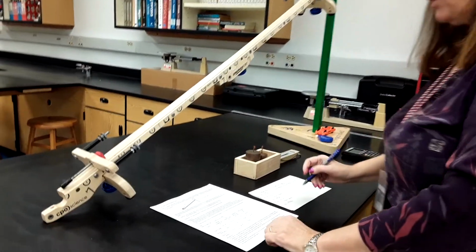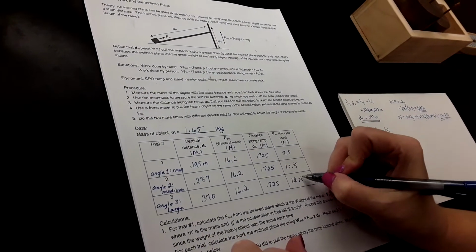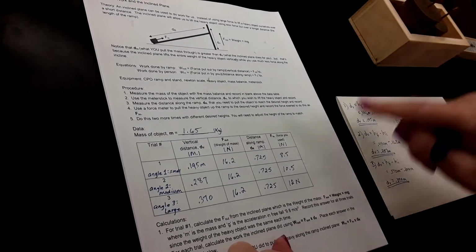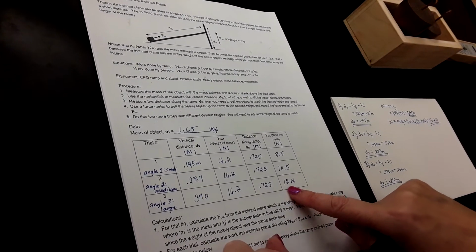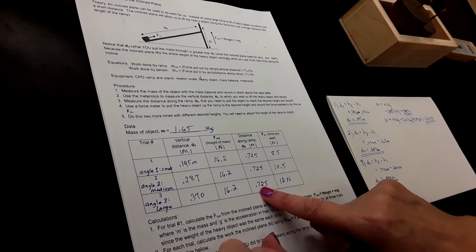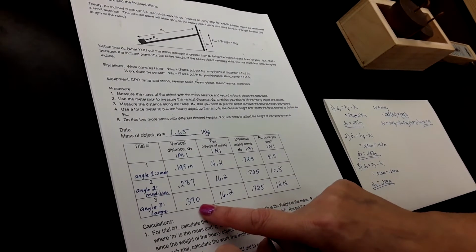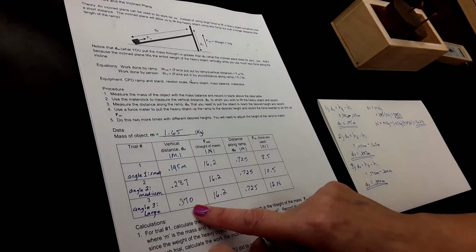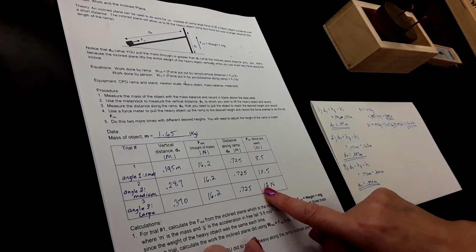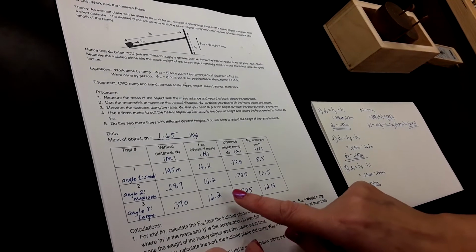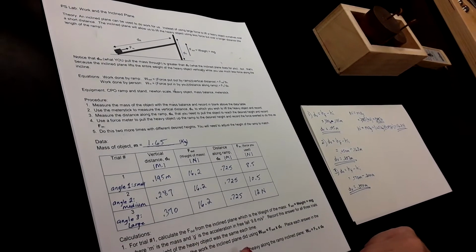So let's come over here. And the force I put in was 12 newtons. And the force that the incline put in was 16.2 newtons. So I used less force over a longer distance, whereas the incline used more force over a shorter distance. That's the advantage of using a simple machine like an incline plane. You use less force over a longer distance, whereas the incline will use more force over a shorter distance. Okay?